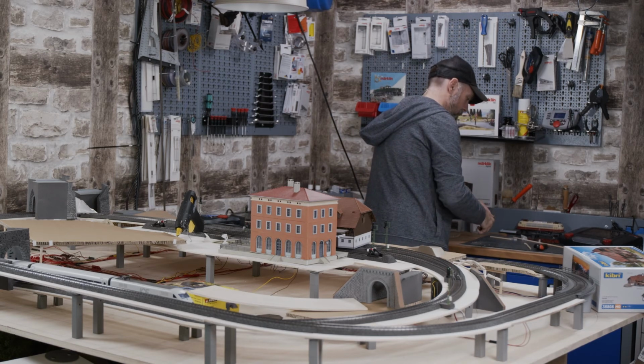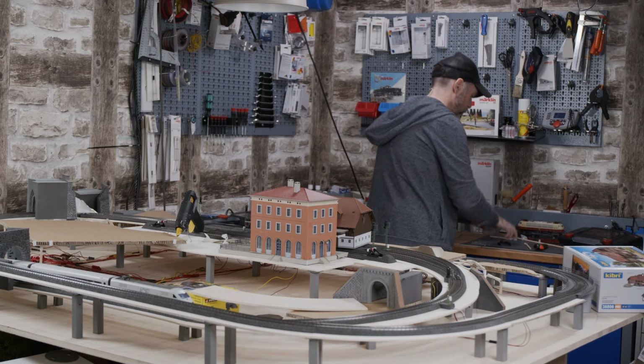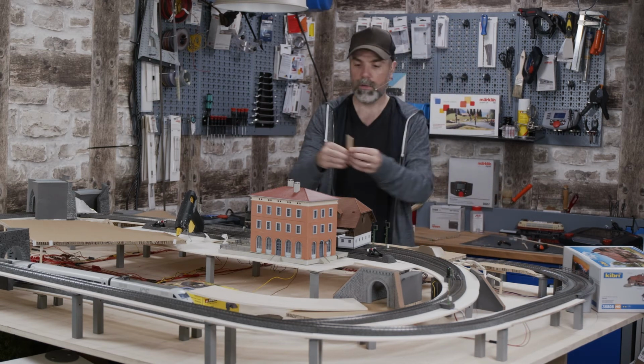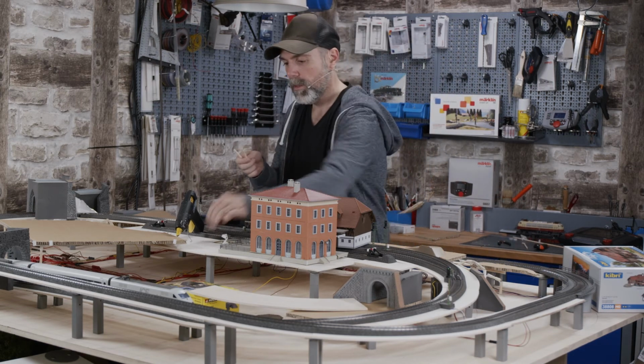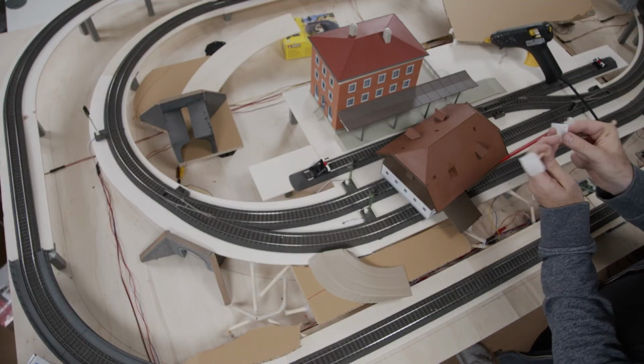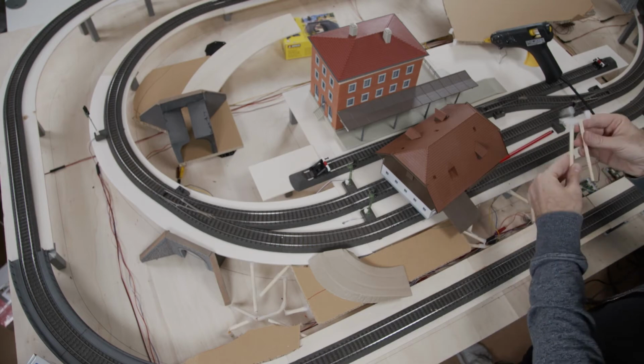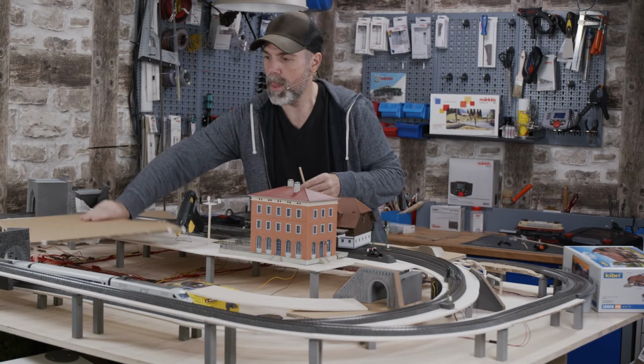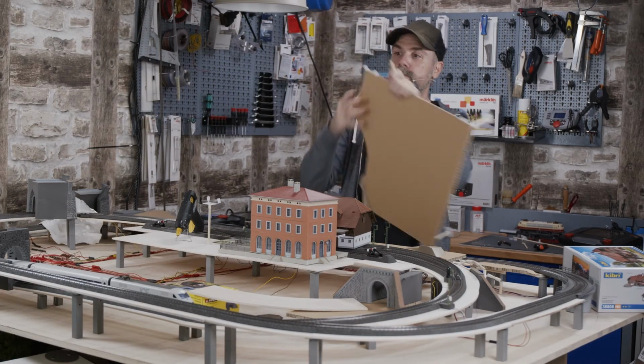Alright, now I cut it to size. These two pillars have the same length. I press them into this plastic base plate from both sides. Now we attach them to the board, this one here and this one over there. Okay, I'll rip off this part, otherwise this will be stupid.